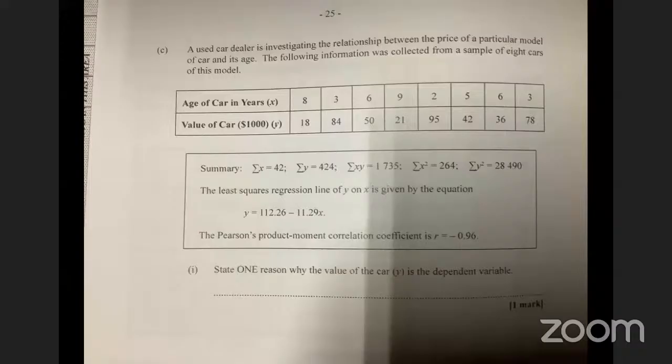All right, so let's take a look at 2016 here. Right, so a used car dealer is investigating the relationship between the price of a particular model of car and its age. The following information was collected for a sample of 8 cars. Right, so they give a year and the value. That's in thousands, right? So a 2-year-old car carrying a little more, a 3-year-old a little more, right? So you can kind of see a relationship. The older it is, the less it's valued, right? So they give you some stats.